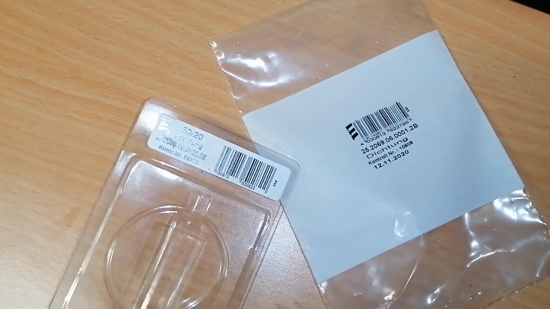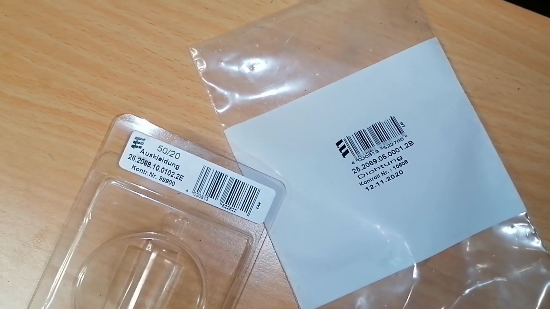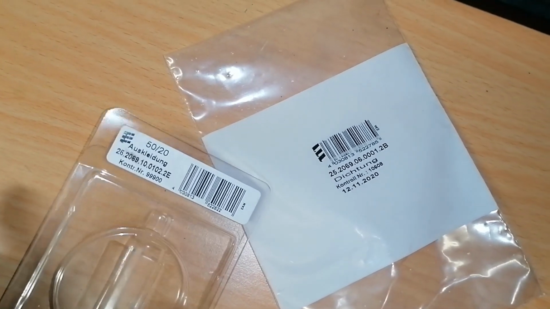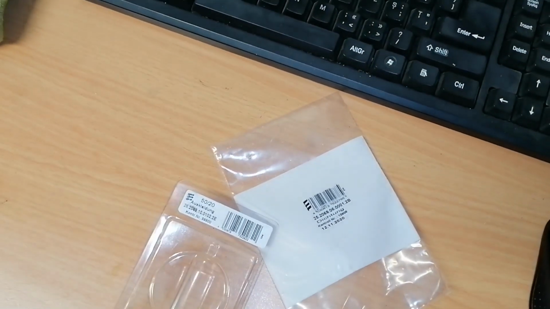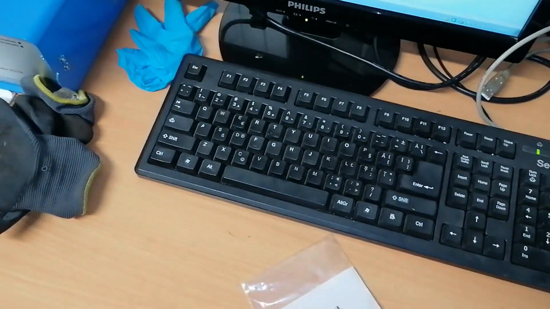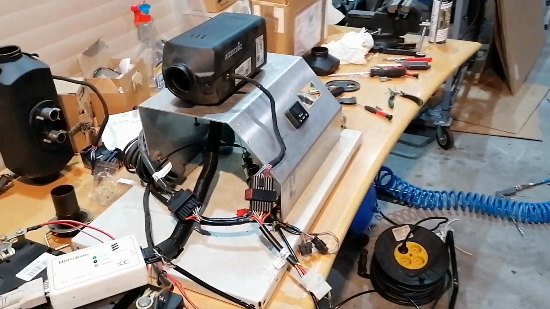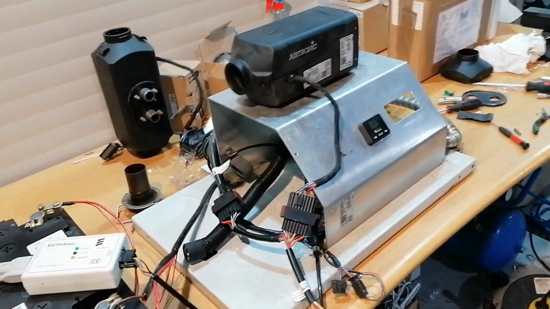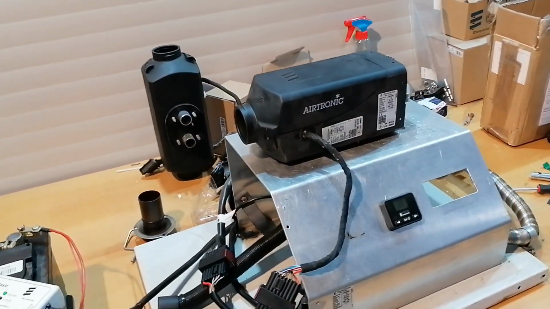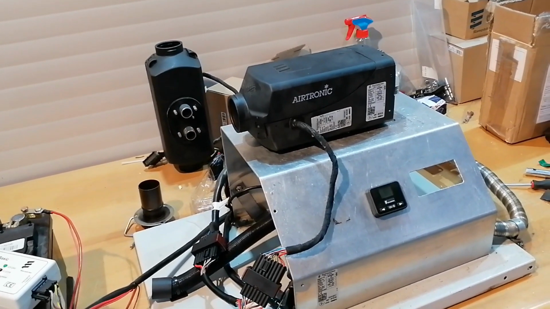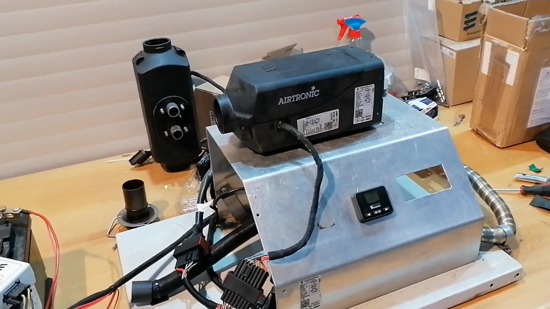So for you guys who also want to do this to your D2 heater, here are the part numbers used, and actually I consider this more or less like a yearly maintenance, and this is just something I would do before winter to ensure that I don't have problems in the season.